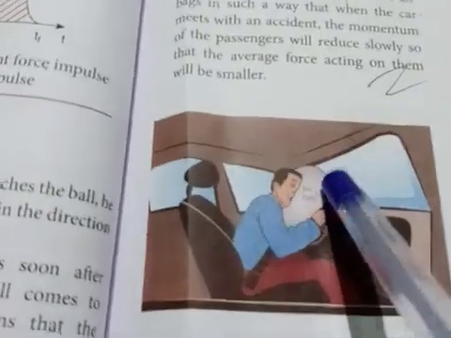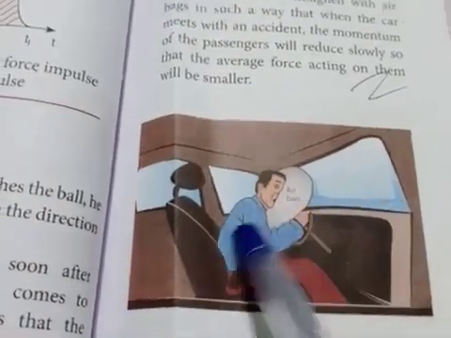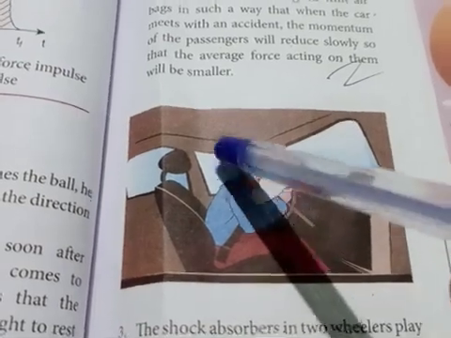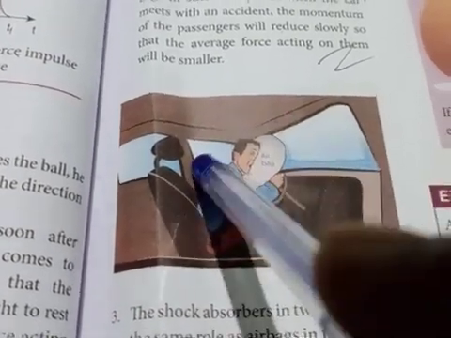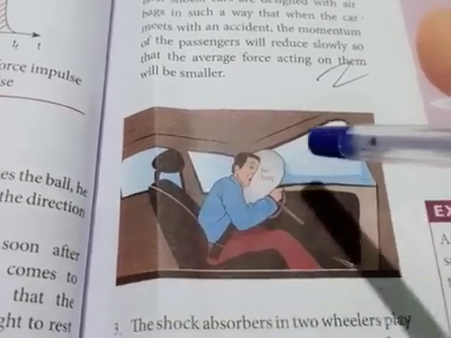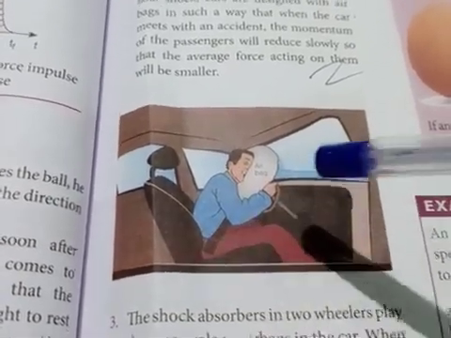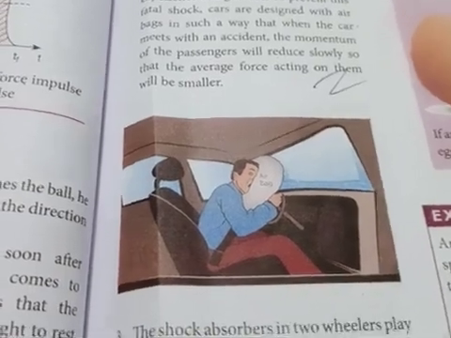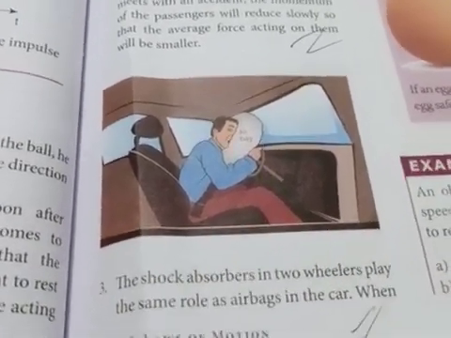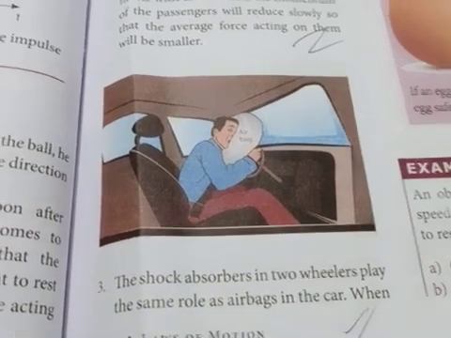So what is the use of this airbag? It is preventing us from what? Fatal shock, or that sometimes the person may die when he is going and hitting the forward. Maybe assume that the car is moving with a speed of some 80 km per hour or 100 km per hour, and when it meets with an accident, what is happening?